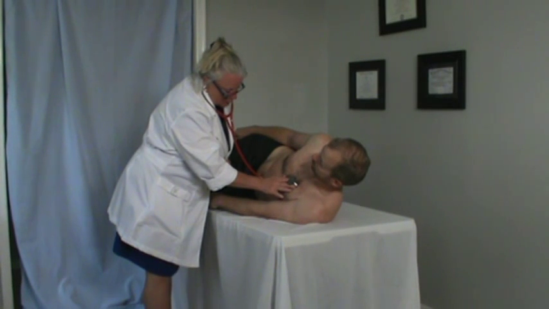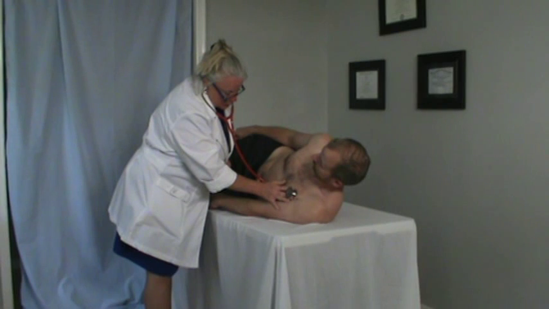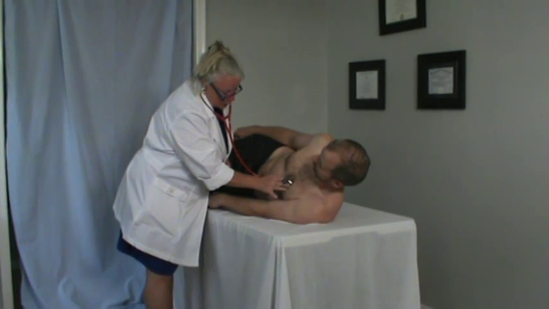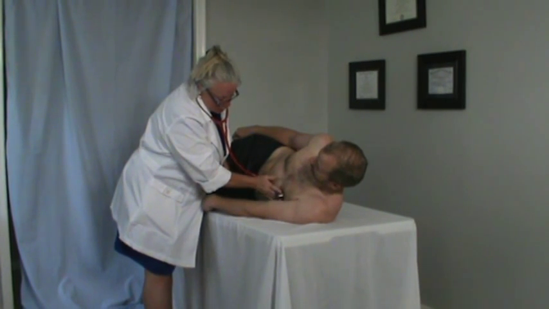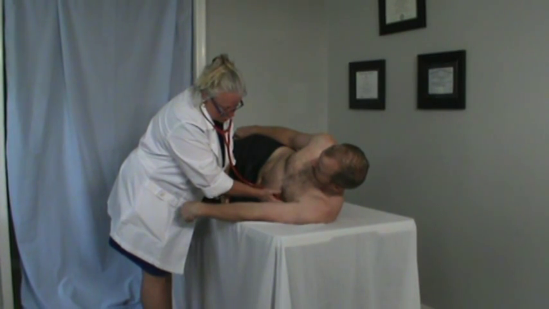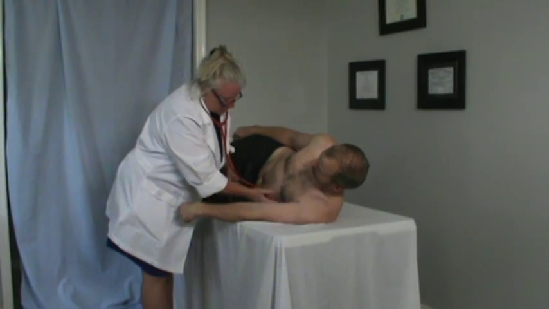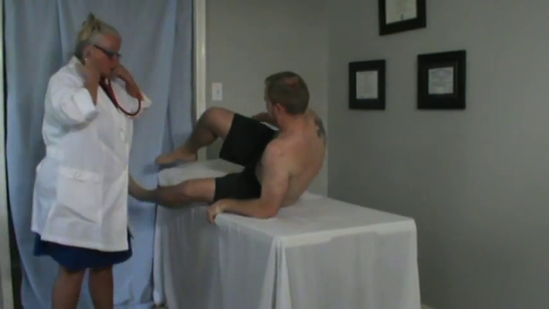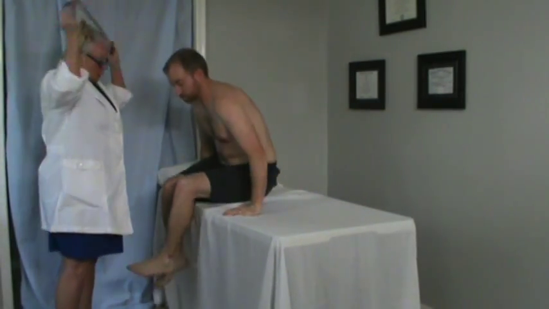Again, at the apical, the pulmonic, Erb's point, the tricuspid, and the mitral. Okay, go ahead and sit up. And no extra sounds were heard.